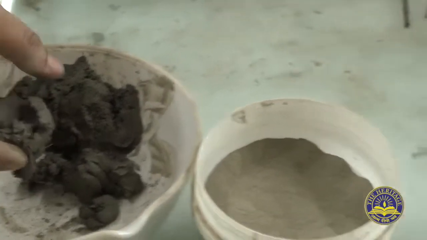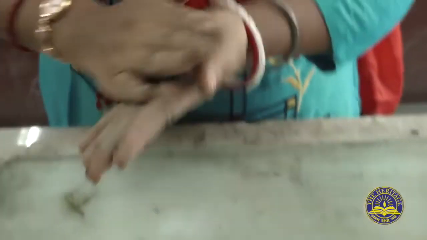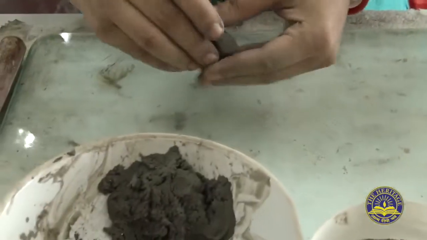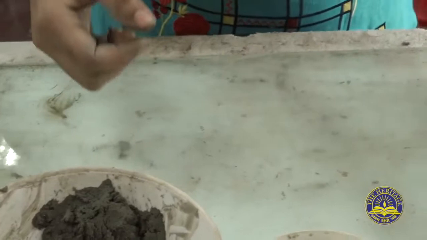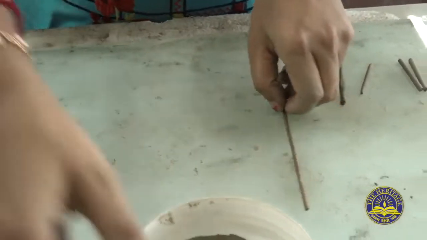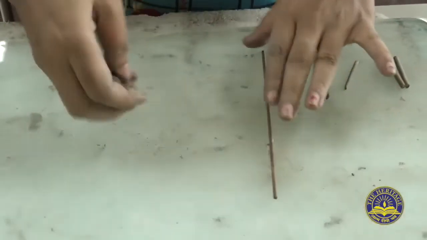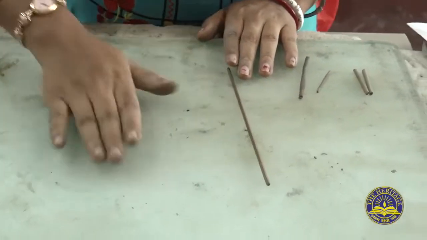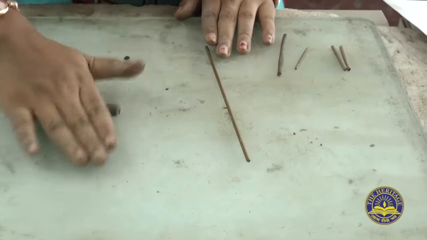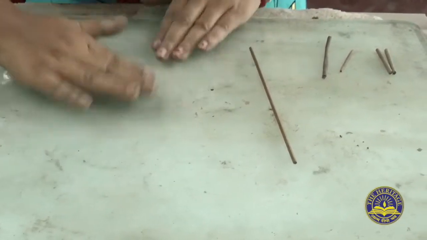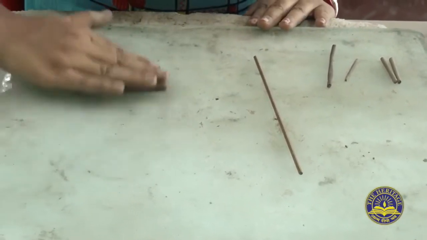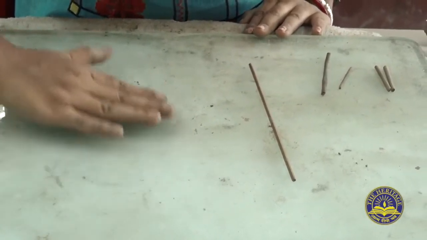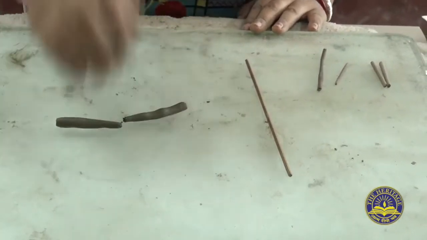Okay, and next we make it a ball, and we have to make a thread similar to this 3 millimeter rod. By rolling this, we have to make a thread similar to this.